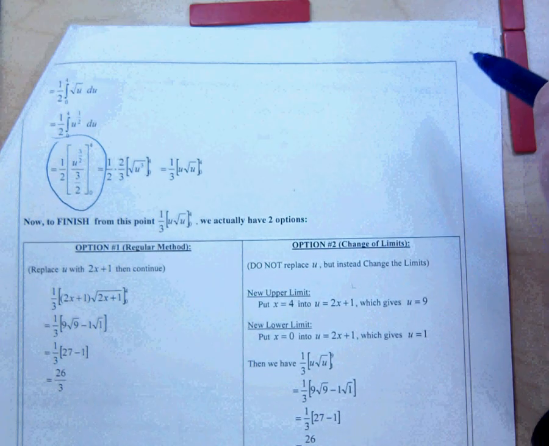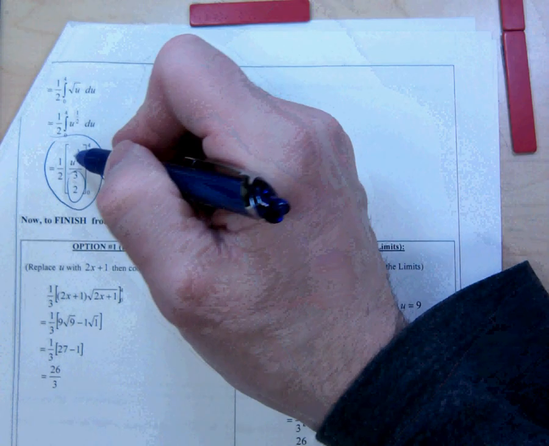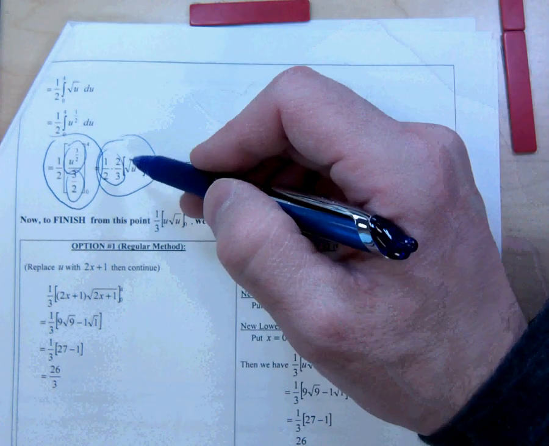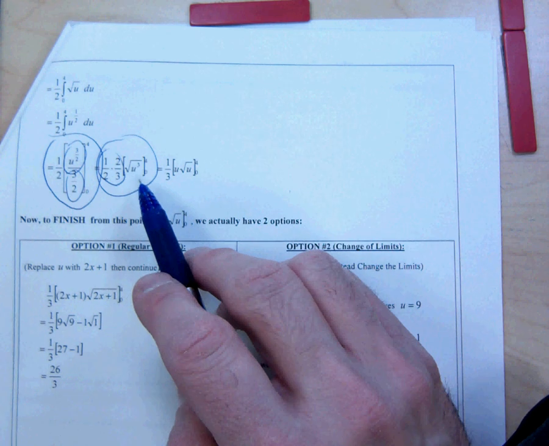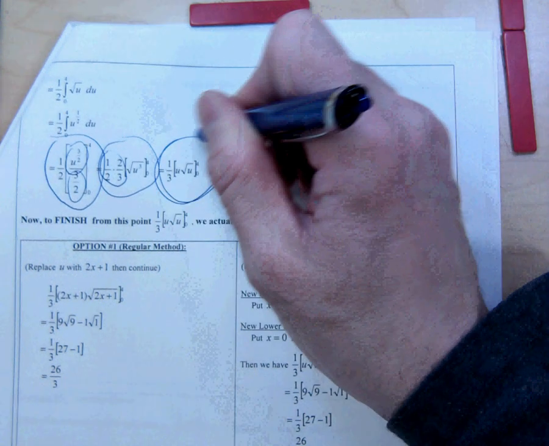Okay, and then if I want, I can invert that into a 2/3, and then this becomes square root of u cubed. Okay, everybody with me on this? And by the way, square root of u cubed turns into what? Square root of u cubed is the same as what? u square root of u. Okay, so this is where we're at, right?